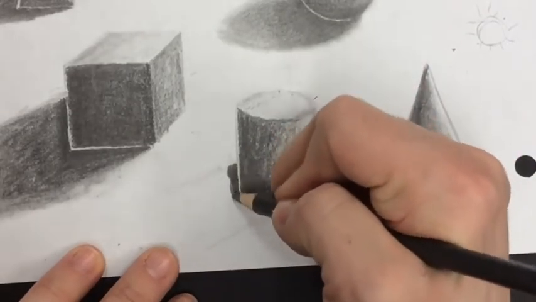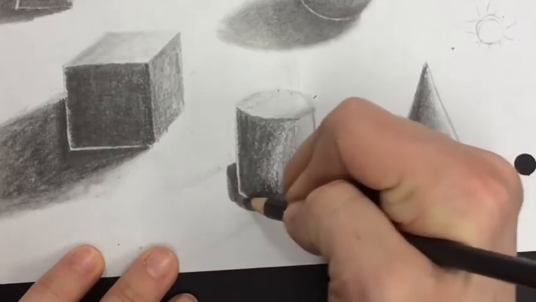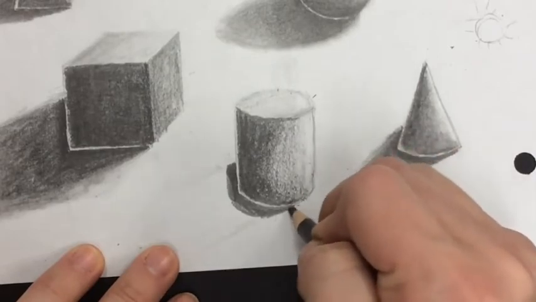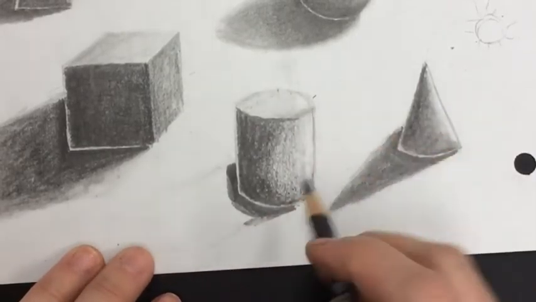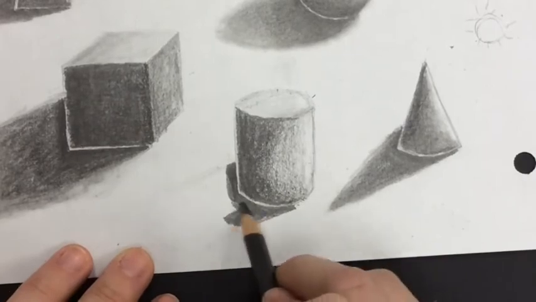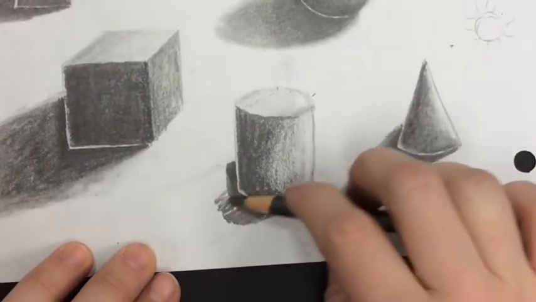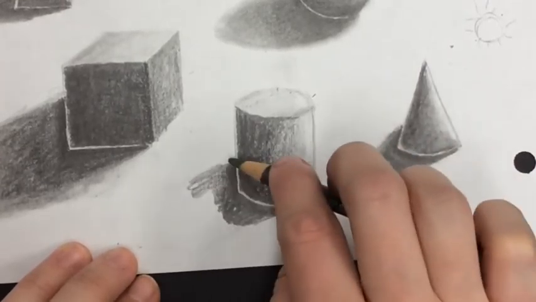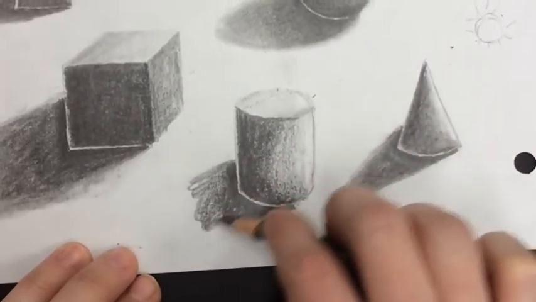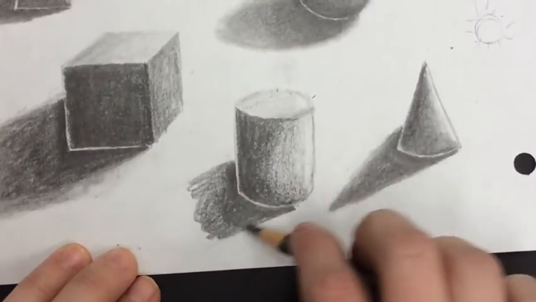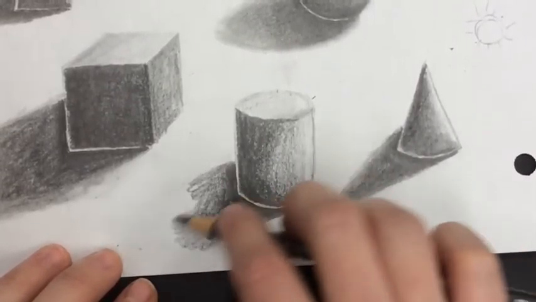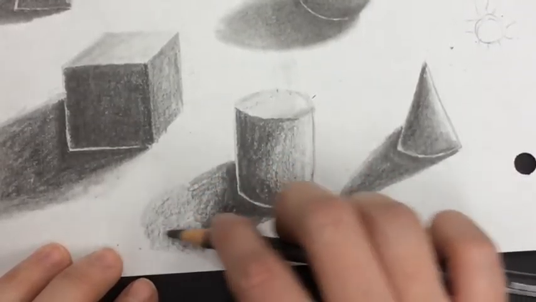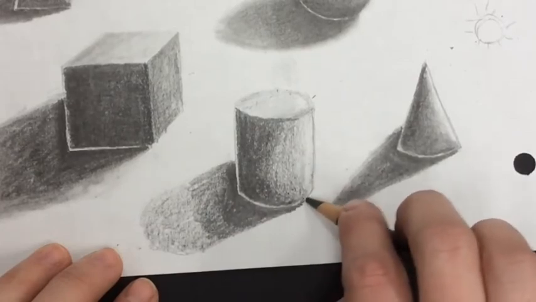Remember, that's the darkest area of our cast shadow because it's closest to the object. Starting to lighten my pressure as I work away from my object. Lighten it even more. So my cast shadow looks something like that.